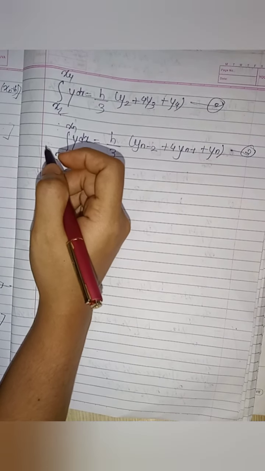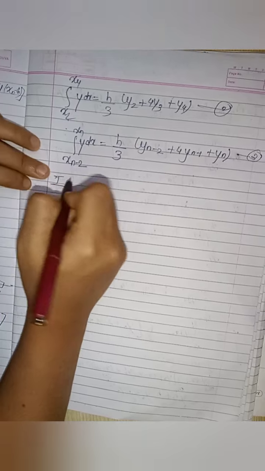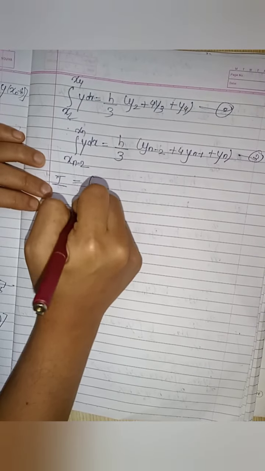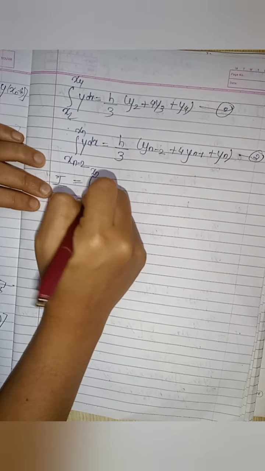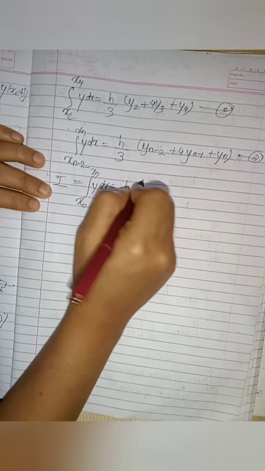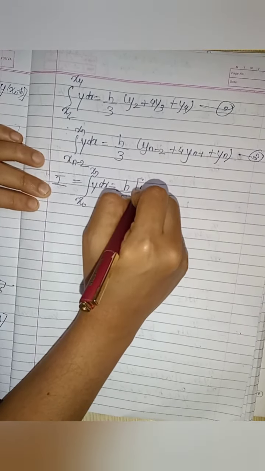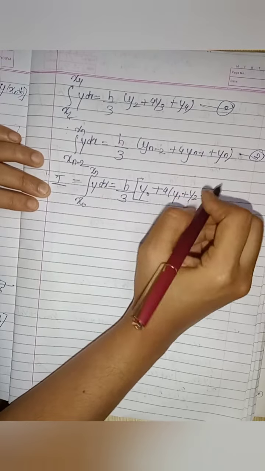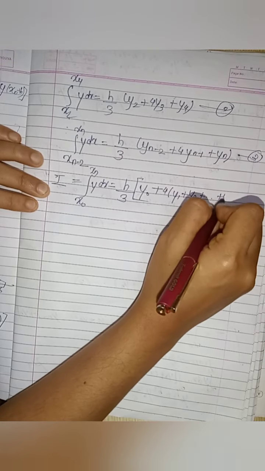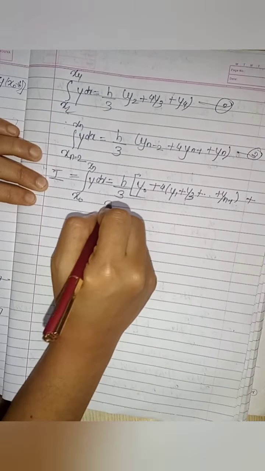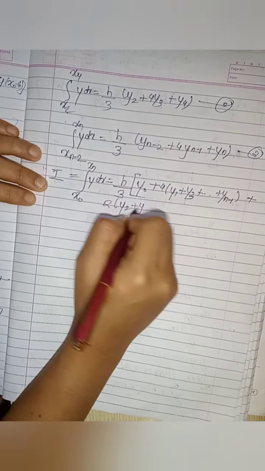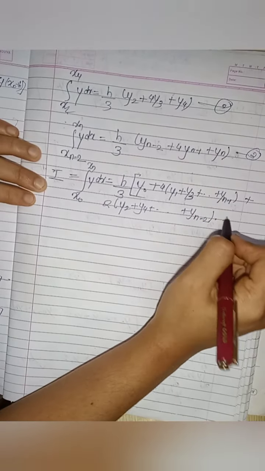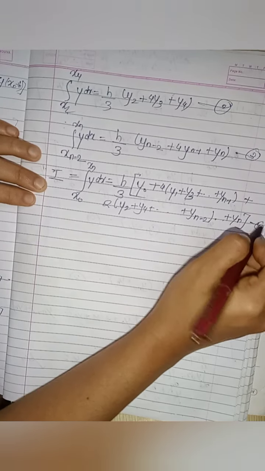So now if we combine again, then the entire integral over the interval x0 to xn is given by integral x0 to xn y dx equals h upon 3, taken outside because it's a common constant, y0 plus 4 into y1 plus y3 plus up to so on plus yn minus 1 plus 2 into y2 plus y4 plus up to so on plus yn minus 2 plus yn.